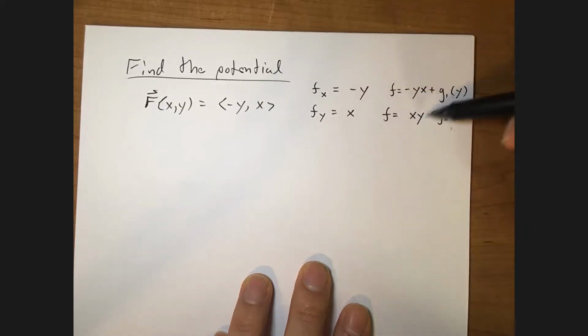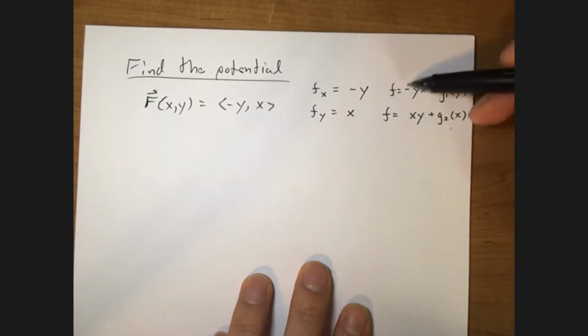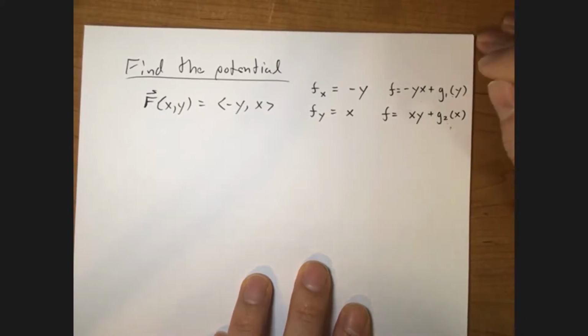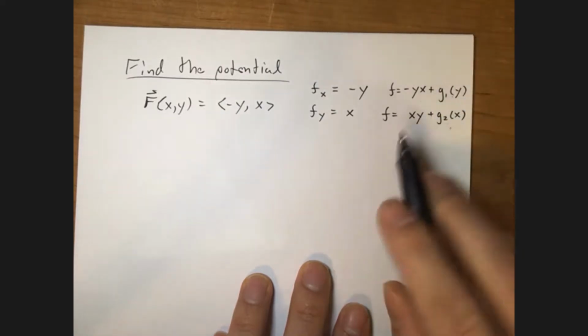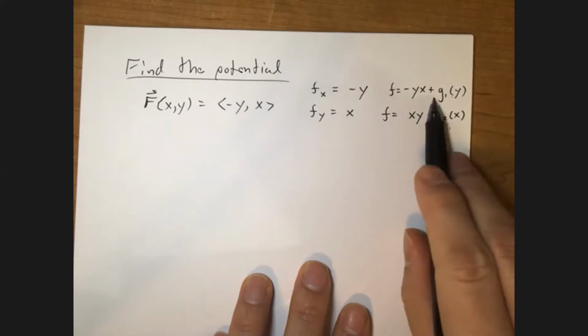Moreover, these things aren't the same. If these things were the same, I'd actually be okay. If these ended up coming out the same, I could just say these functions are both 0, or both the same constant. But neither of those things work. These can't be equal, and these can't be equal. So there's no way the function can both be this and this.